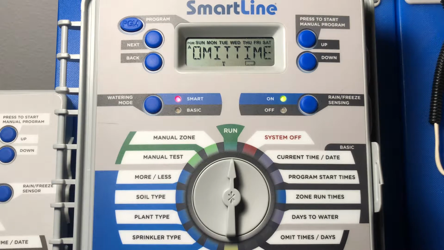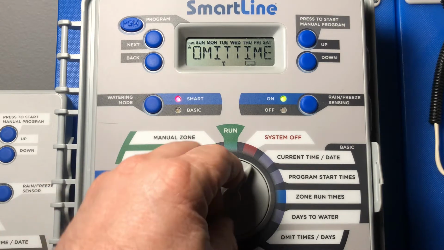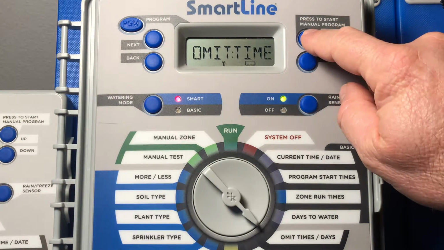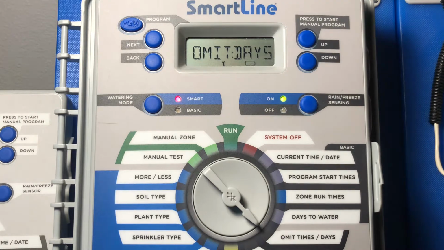Now, pay attention to the top of the screen where it shows I have a 7-day watering cycle in place. We're now going to go back to the Omit Times and Days feature, and we're going to change this using the up button to Omit Days. Now this allows us to lock any given day in the 7-day week that we do not need irrigation, or maybe we're servicing the property, or we're being regulated on what days we're allowed to water. This keeps us from getting into trouble. We can lock out the specific days, preventing us from irrigating in times that we are not allowed.